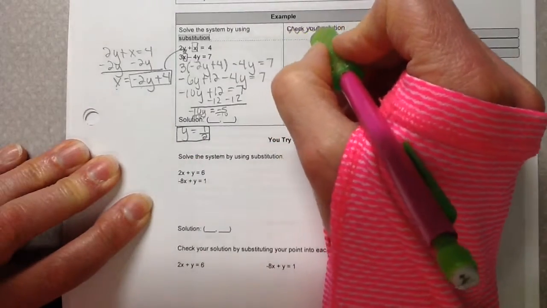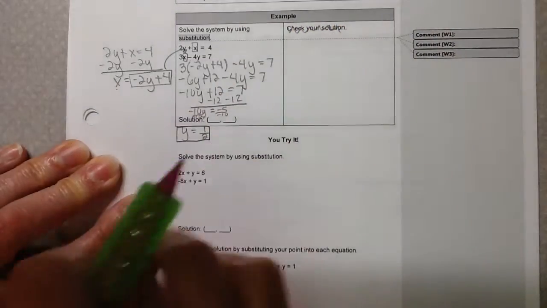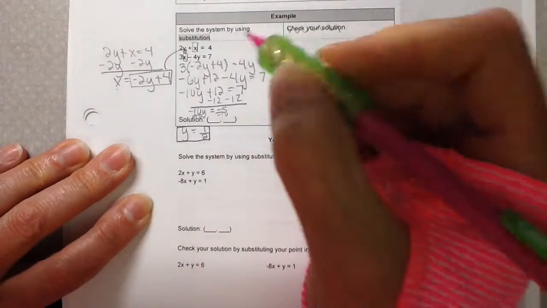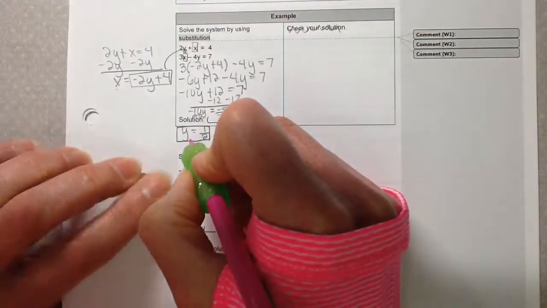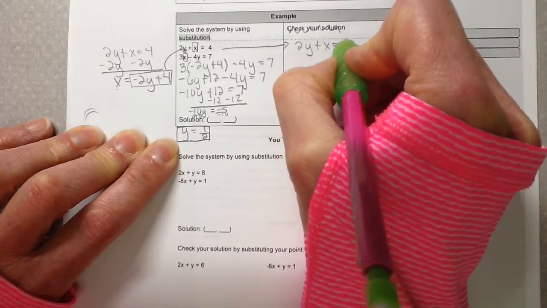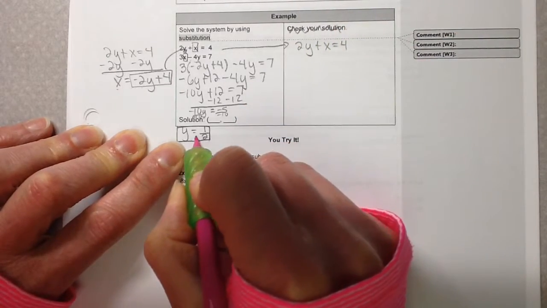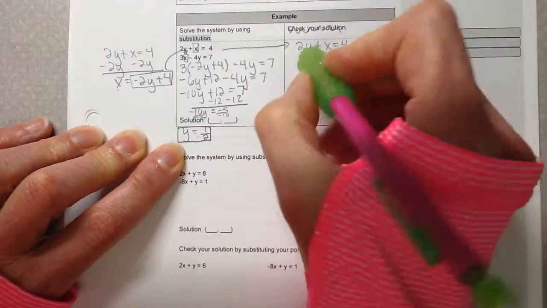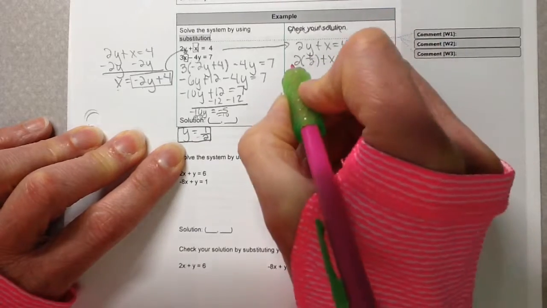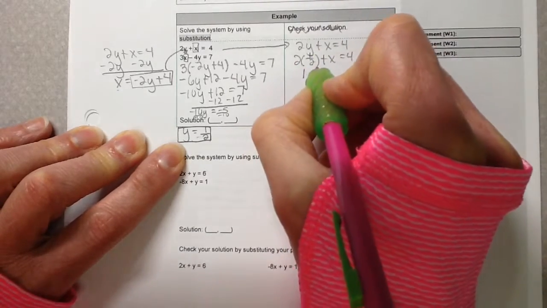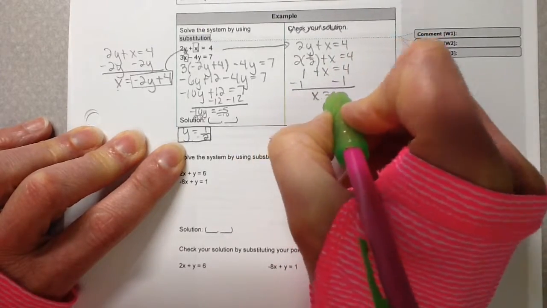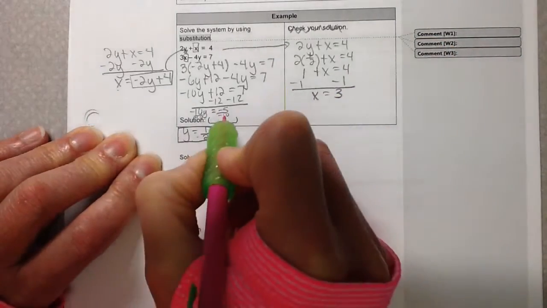I'm going to scribble this out right here, and I'm going to use this space over here to figure out what x is. Now I can substitute this value into either equation. So I'm going to substitute this back into our first equation, which is right here. And it's 2y plus x equals 4. So whenever I see the y, I'm going to replace it with 1/2. So we're going to say 2 times 1/2 plus x equals 4. Now this is going to equal 1 plus x equals 4. We'll subtract 1 from both sides. So x equals 3.